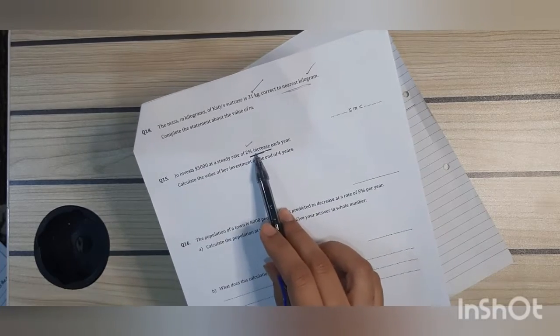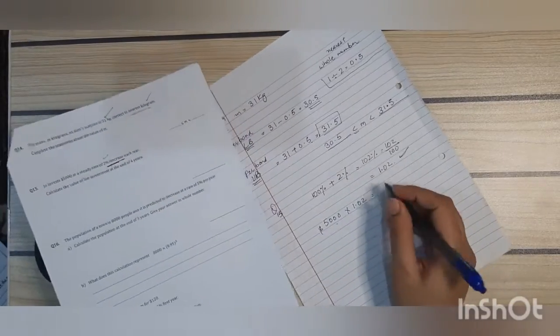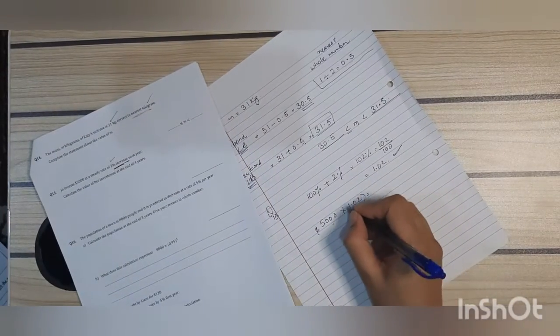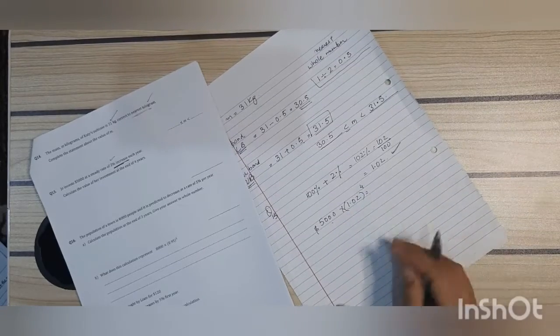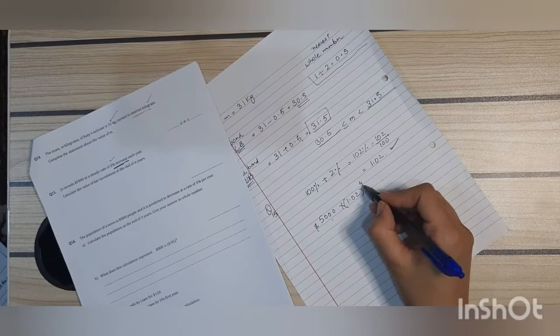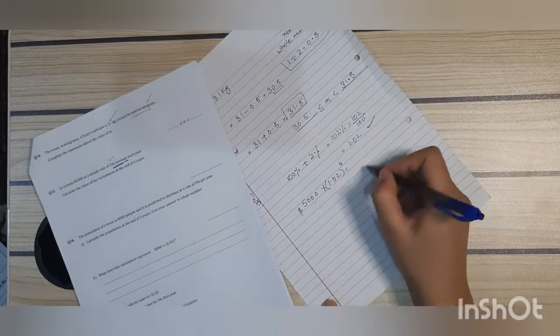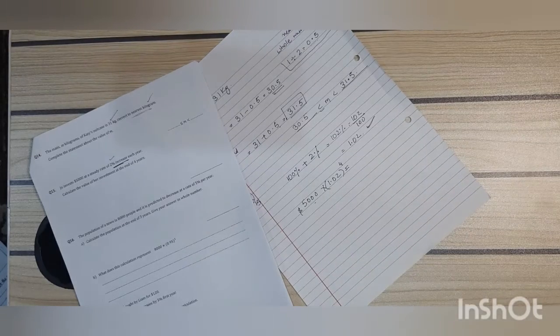It means this value keeps on increasing each year. So for 4 years we can write it as 1.02 to the power 4, so we have to multiply it 4 times.